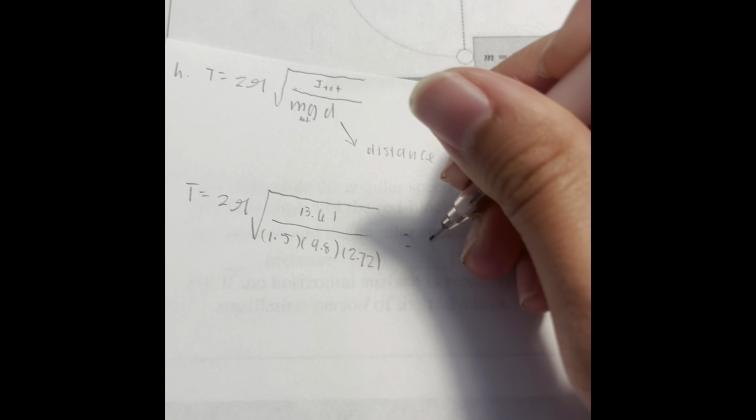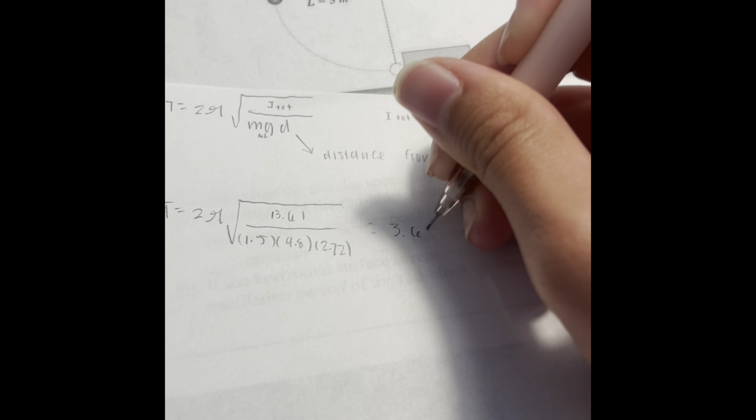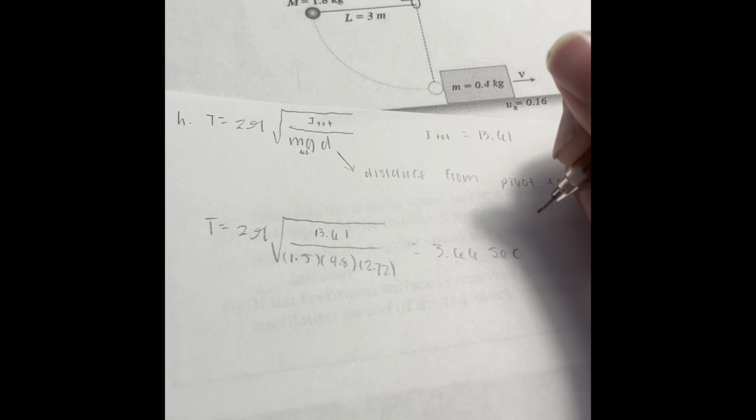So once you simplify this and plug it in, you get T is equal to 3.66 seconds.